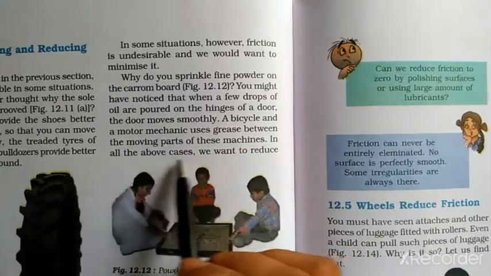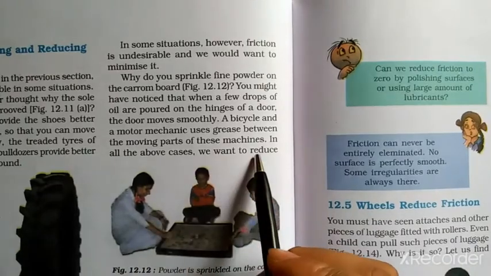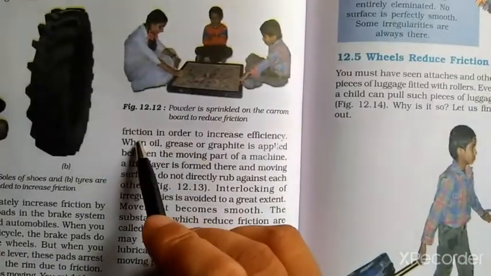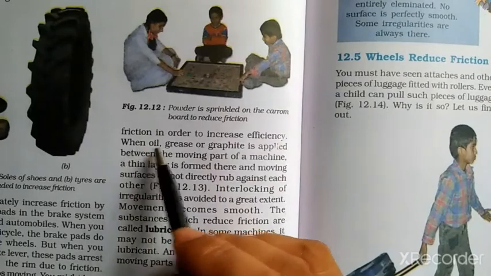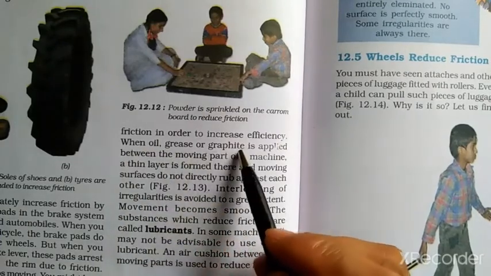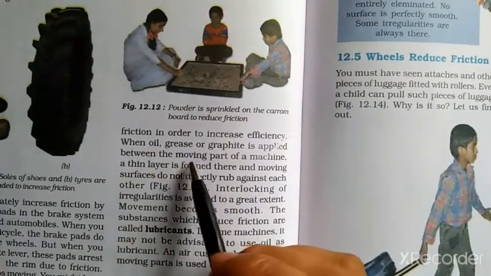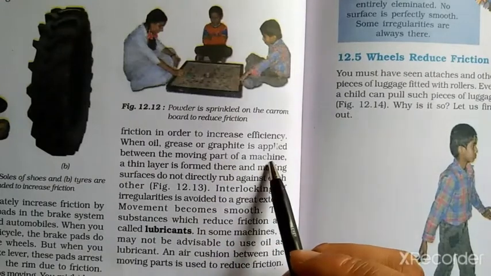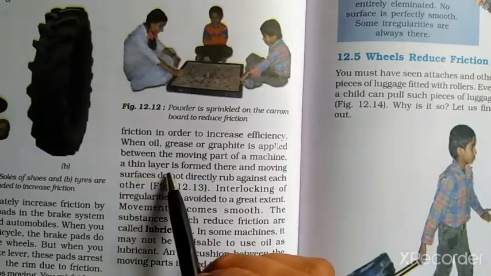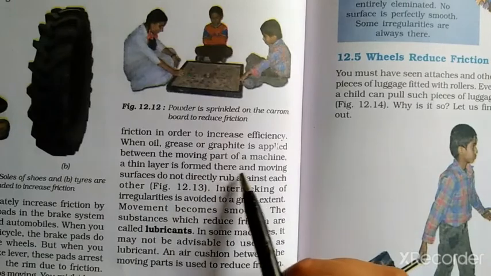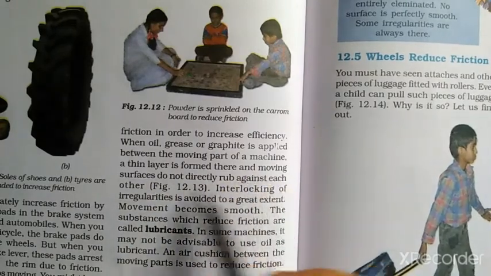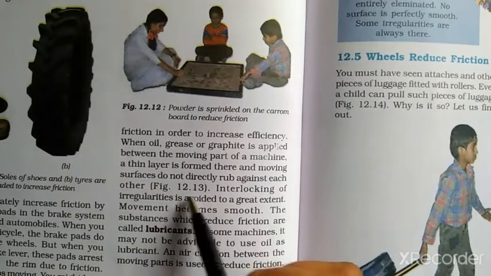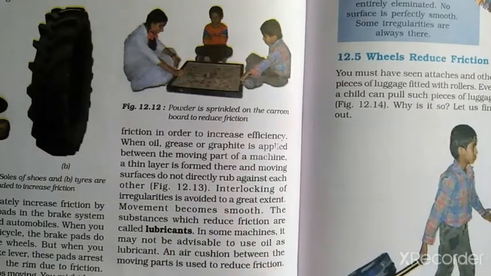In all the above cases, we want to reduce friction. In order to increase efficiency, when oil, grease or graphite is applied between the moving parts of a machine, a thin layer is formed there and moving surfaces do not directly rub against each other. Figure number 12.13 is shown here.